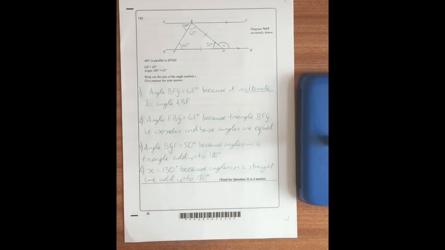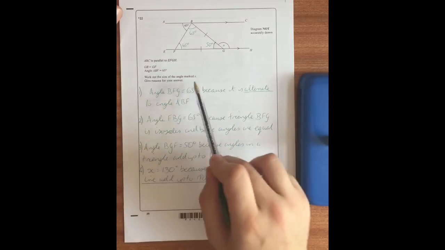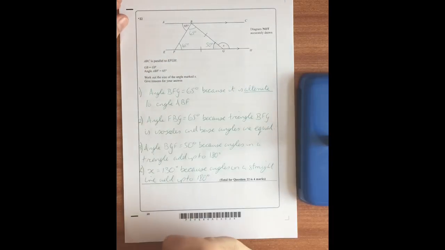Question 22. ABC is parallel to EFGH. GB is equal to GF. Angle ABF is 65 degrees. Work out the size of the angle marked X. Now, that sounds quite complicated, but all that information is on the diagram originally.